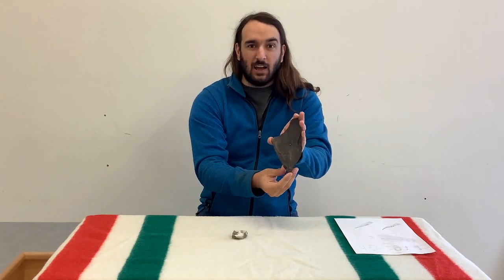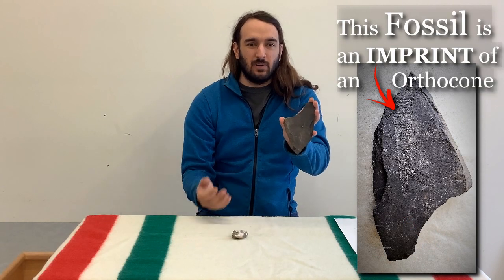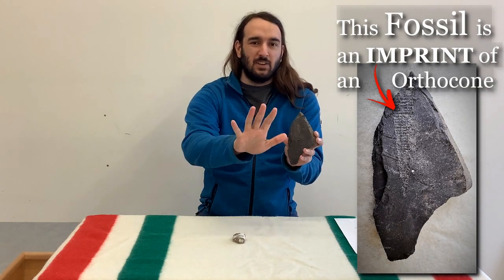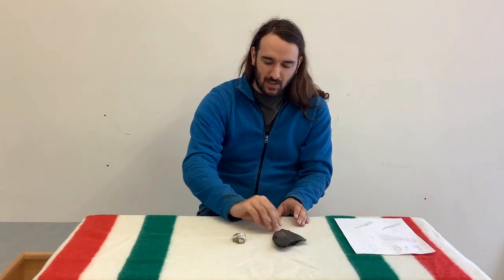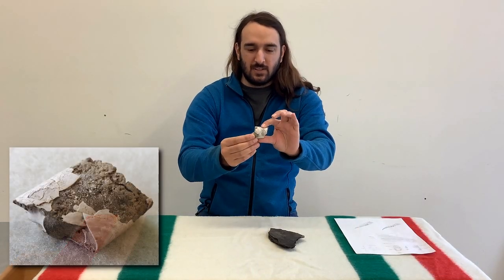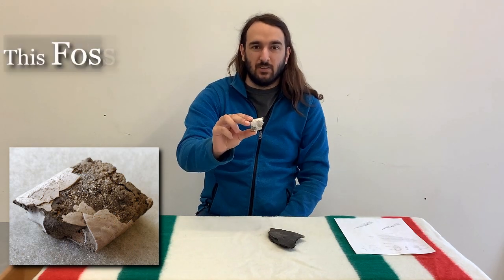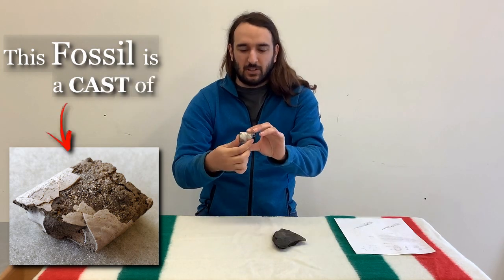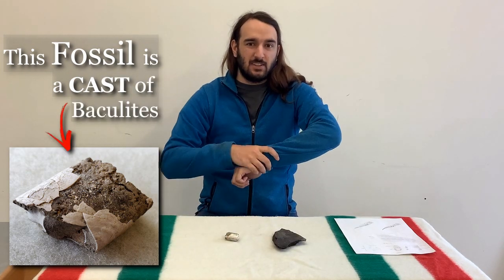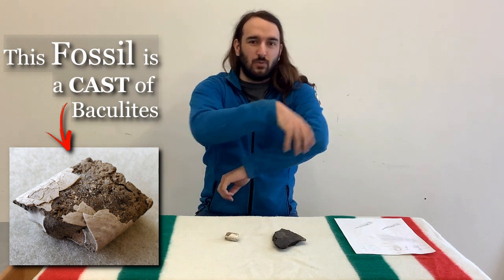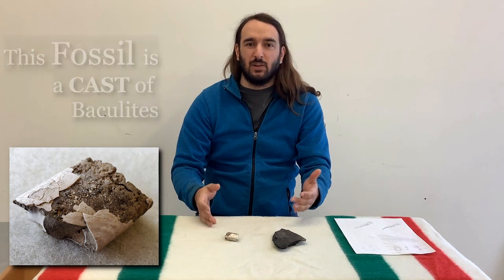Over here we have the imprint of an orthocone, which we can find here in the Ottawa Valley. It's more like if you put your hand into mud and that mud solidified, that's what you'd get with these imprints. This one here is a baculite, and this is the really neat fossil that I found while I was out in Saskatchewan, whereas we like to call them more like a cast. You can think, if you break your arm and you get a cast, you can imagine that, but then filled with rock, and that gives us a more three-dimensional look as to what that animal or plant could have looked like.